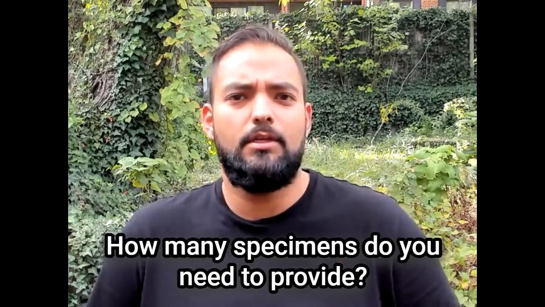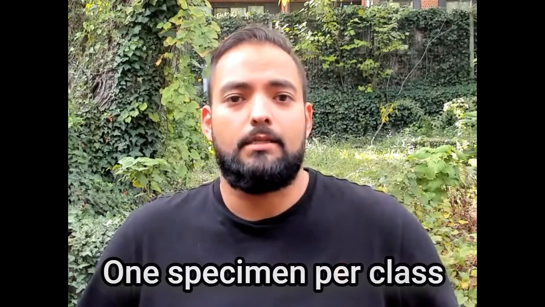How many specimens do you need to provide? Well, 1 specimen per class. If the application is classified in class 20, which is for furnitures, and class 21 for housewares and glass products, then the USPTO will require a specimen for both classes.